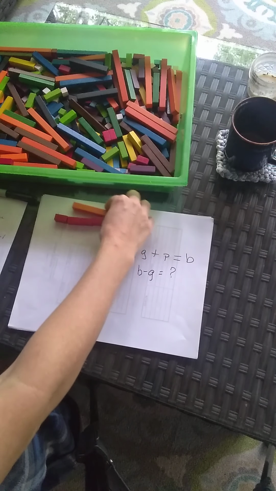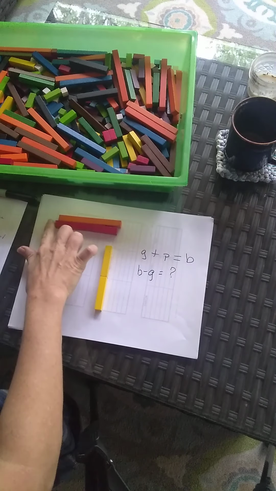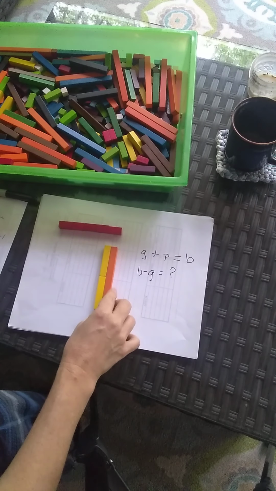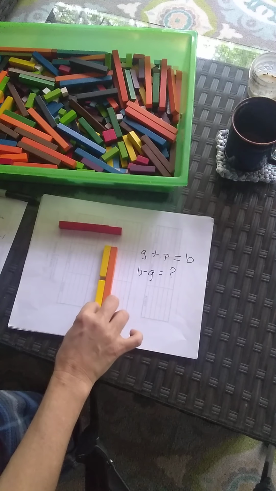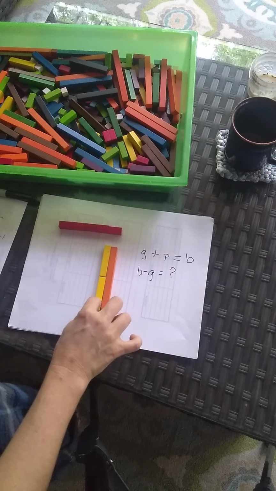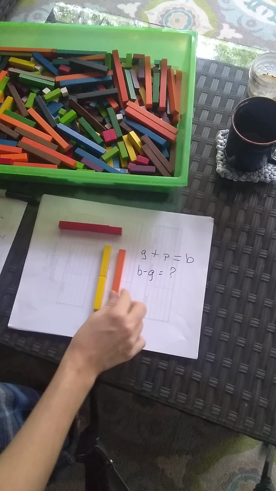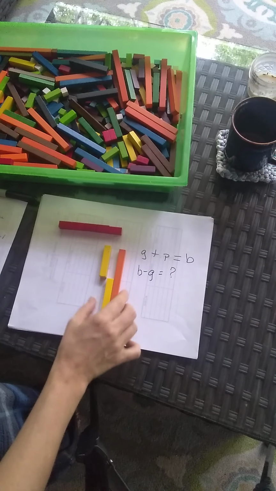We could say how many 2s fit in 10. We can see that 5 2s fit in 10.